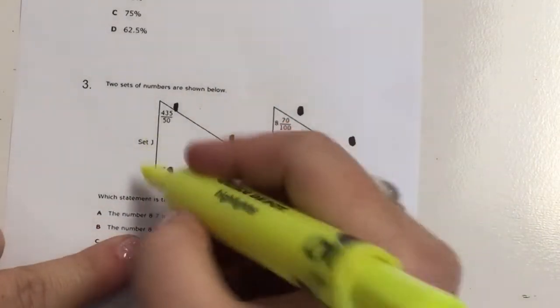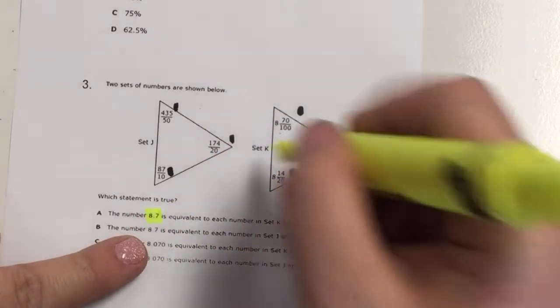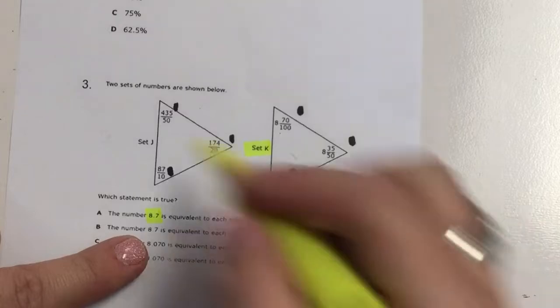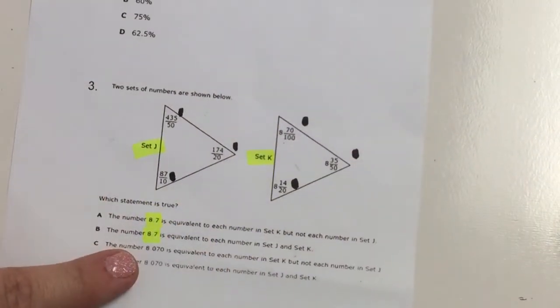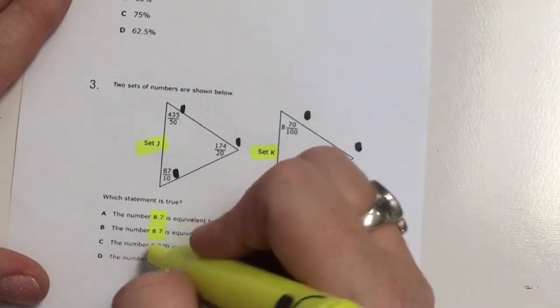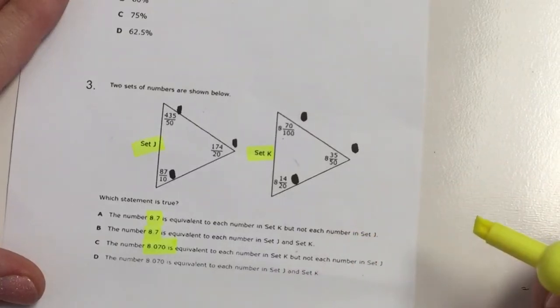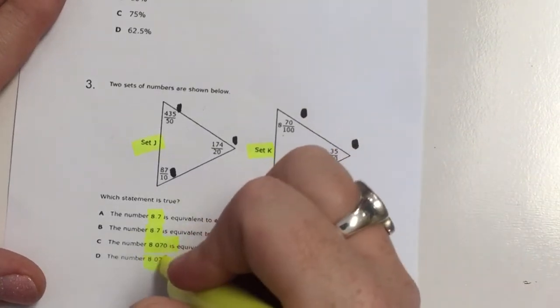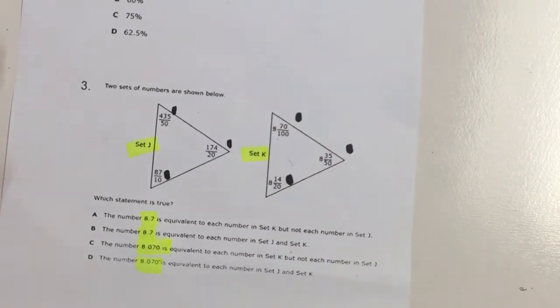The number 8.7 is equivalent to each number in set K, but not in set J. The number 8.7 is equivalent to the numbers in set J and set K. The number 8 and 7/100 is equivalent to each number in set K but not in J. And 8 and 7/100 is equivalent to each number in set J and not K.